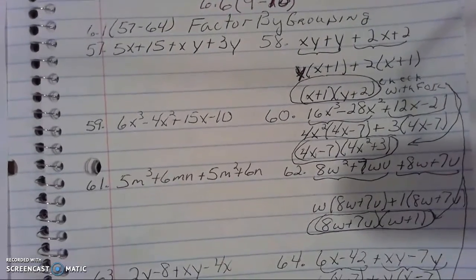All four terms, like problem 58, xy plus y plus 2x plus 2. What we are trying to do is break this down to get it multiplied together. That's what factoring is: getting things multiplied together to equal your sum and difference.